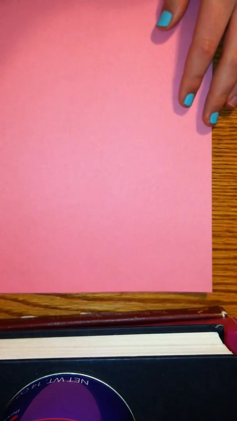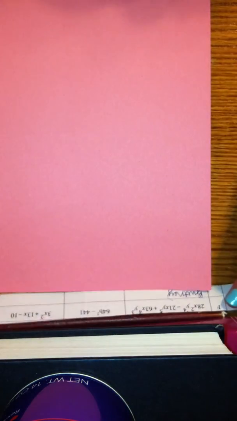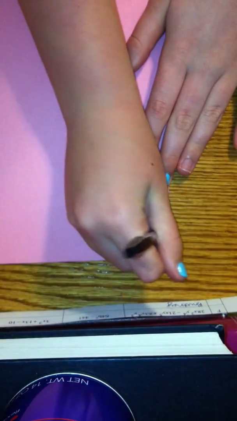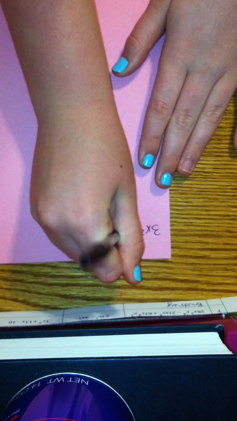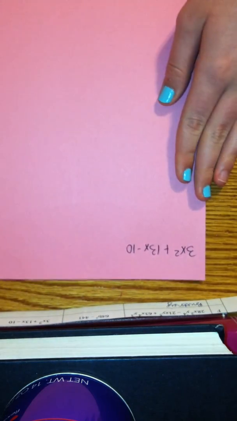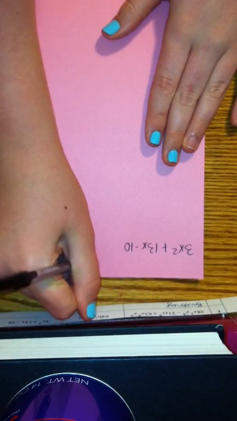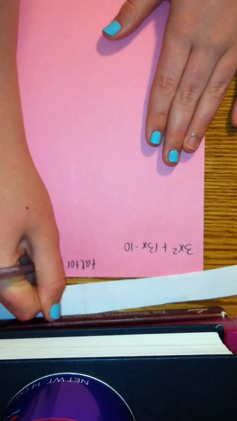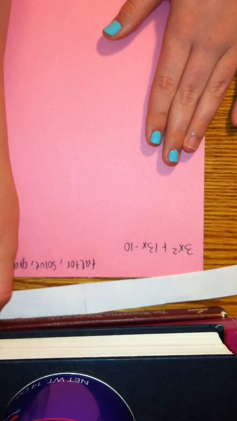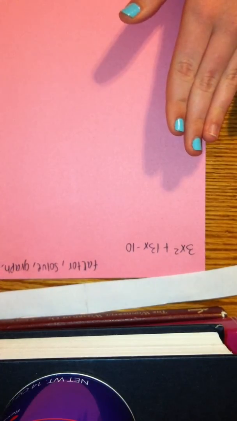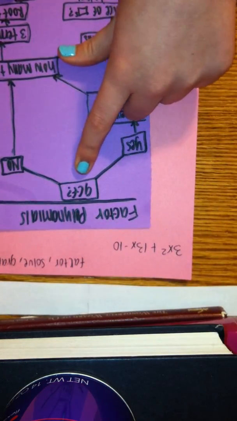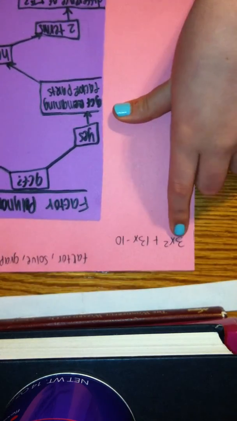Okay, so the next two that we're going to do are kind of the same, but then they're kind of different because you're going to do something different with them. So 3x squared plus 13x minus 10. With this one, you are going to factor, solve, and graph. Okay? So we're just going to start out how we did it before. So GCF, do we have a GCF? 3 can't go into 13 or 10, so no, we do not have a GCF.